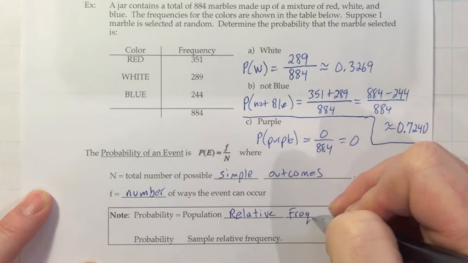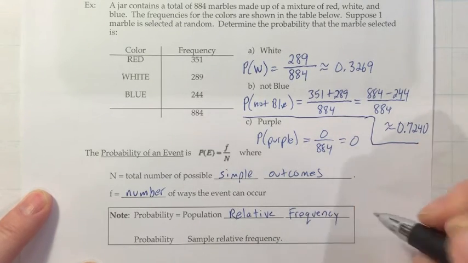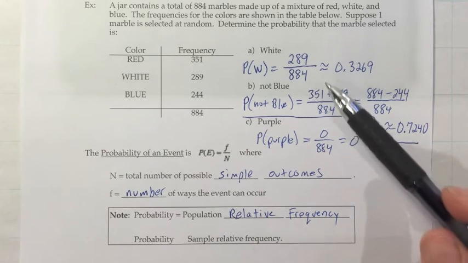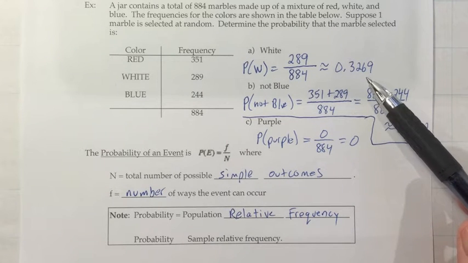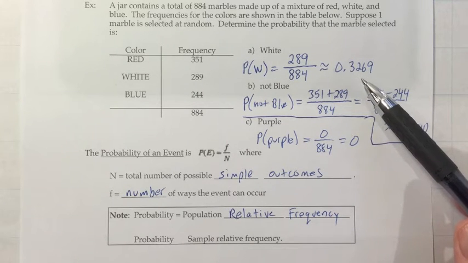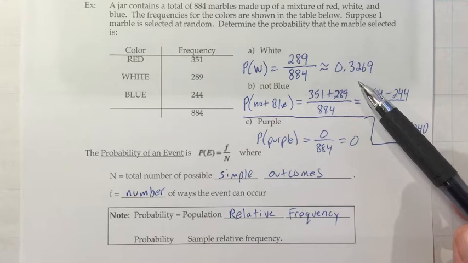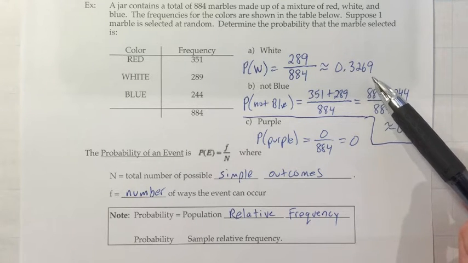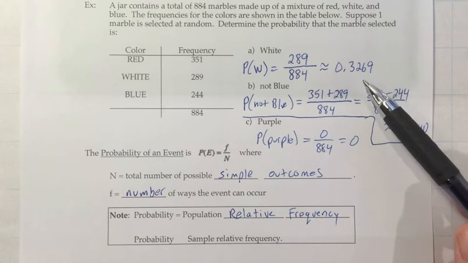Now, numerically, these are equal, but they don't mean the same thing. So just a quick example of that. If I think of this as a relative frequency calculation, I would say that in this jar, 32.69% of the marbles are white. But if I think of it as a probability, then I would say if you randomly select a marble from this jar, there's a 32.69% chance that you'll get a white marble. So same number, same calculation, but a different interpretation.